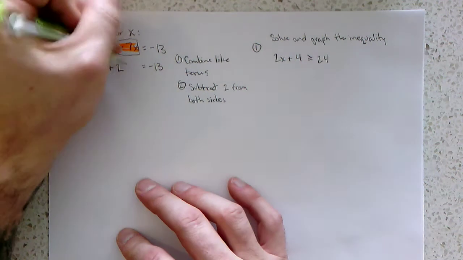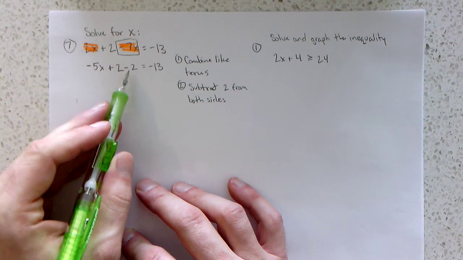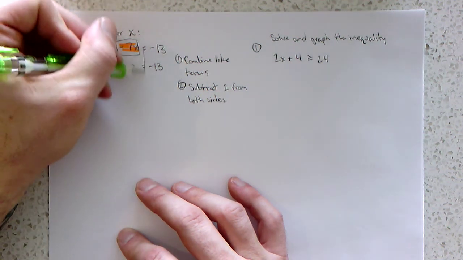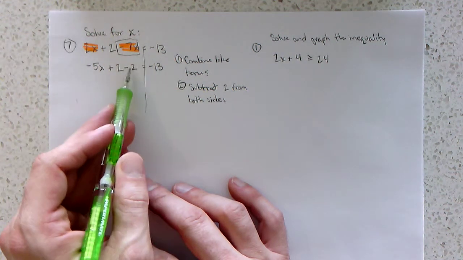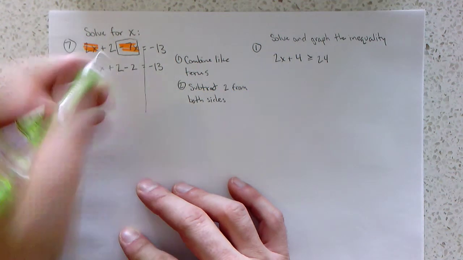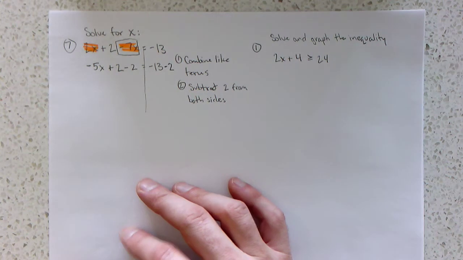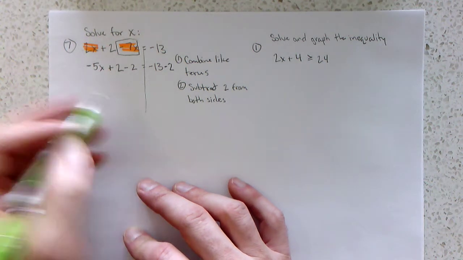All right, and so I'm going to subtract 2 on this side, and if I subtract 2 on this side, I have to subtract 2 on the other side. So you think of the equal sign as a wall. Whatever I do on this side, I have to do on that side. So I have to put a negative 2 on that side as well. All right, so I'm going to rewrite this again.